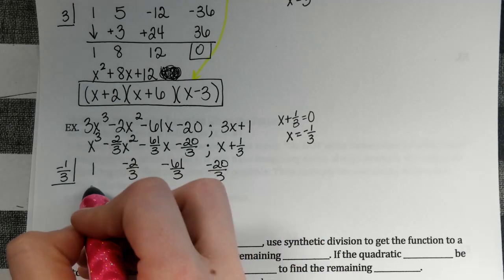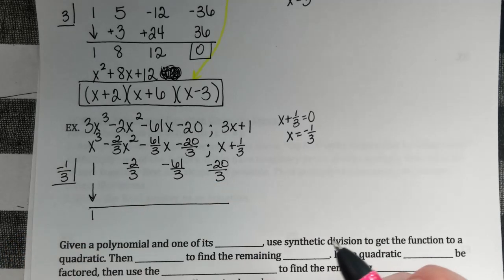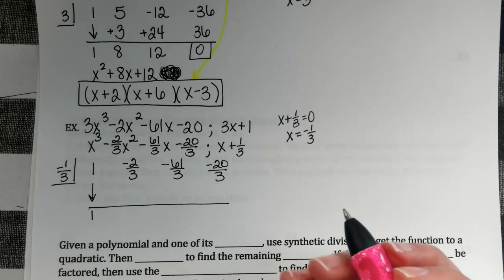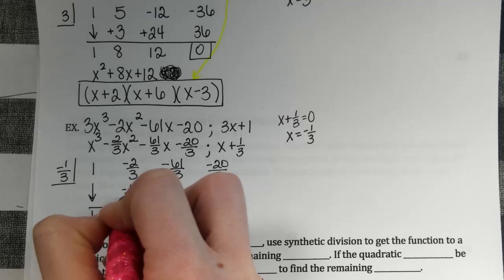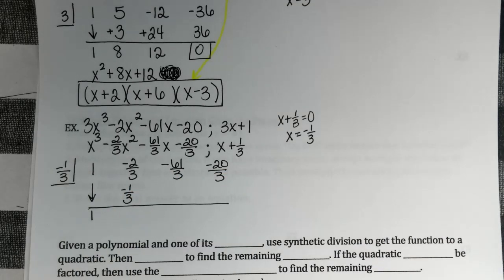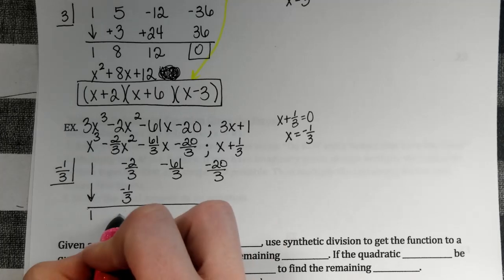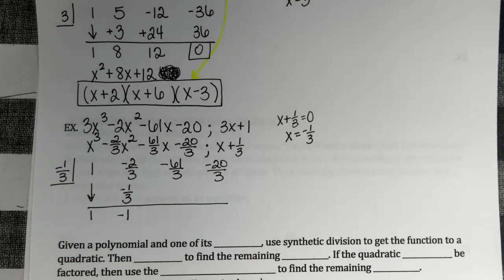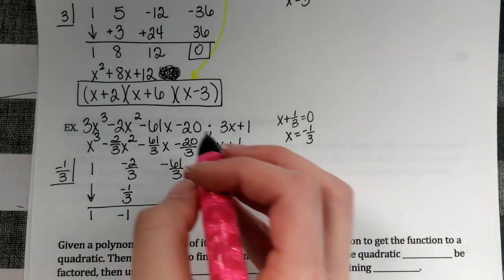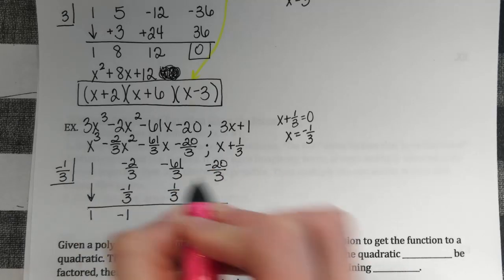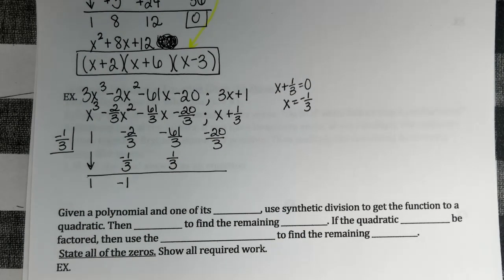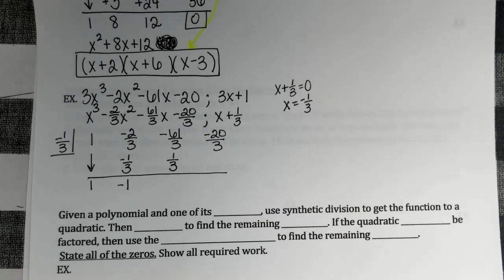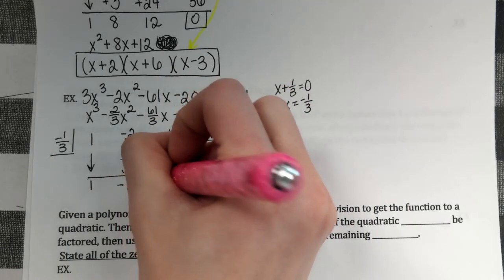Okay, so then I bring down my 1. Negative 1/3 times 1 is a negative 1/3. Negative 2/3 and negative 1/3 gives me negative 3/3, which is negative 1. Negative 1/3 times negative 1 is a positive 1/3. When I combine that with negative 61/3, it gives me negative 60/3, which is negative 20.